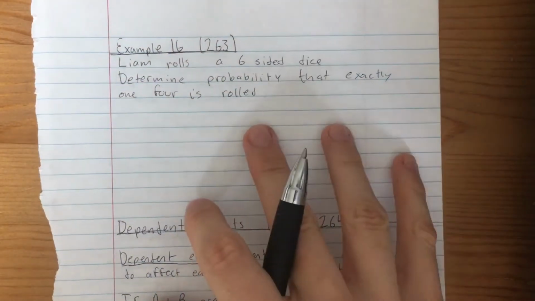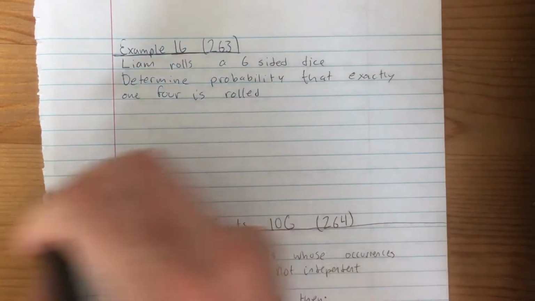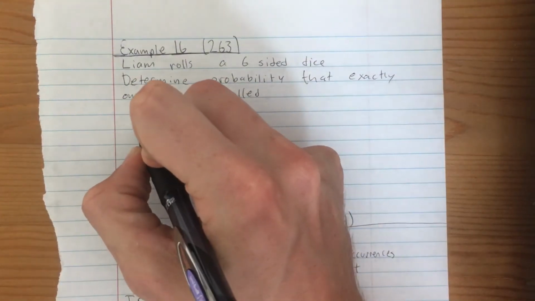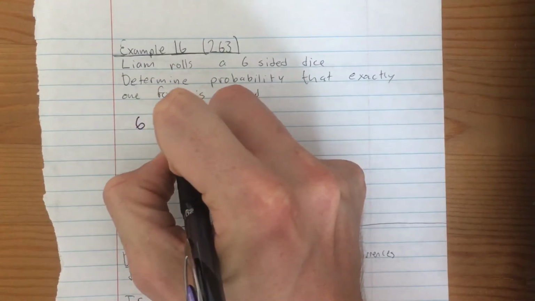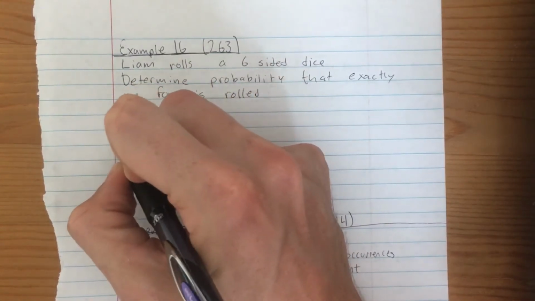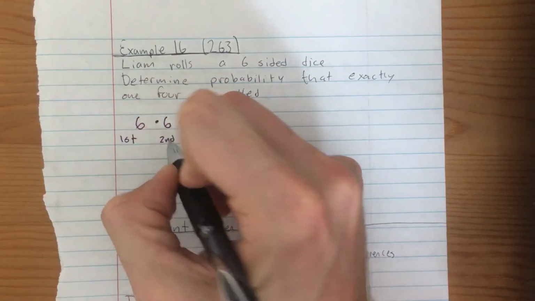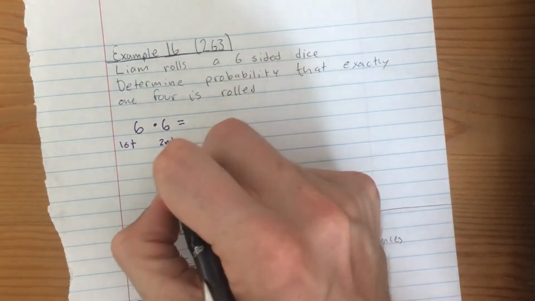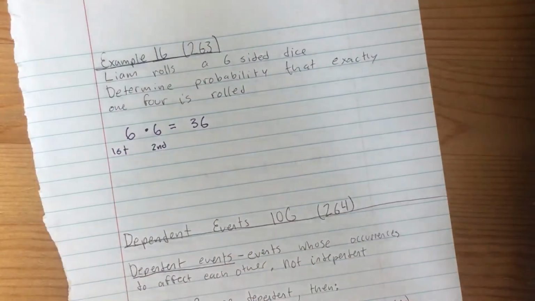So for 2 dice rolls, there are 6 outcomes for the first one, times 6 outcomes for the second dice. So for the first dice, there's 6. For the second dice, there are 6 as well. So that's for a total of 36.